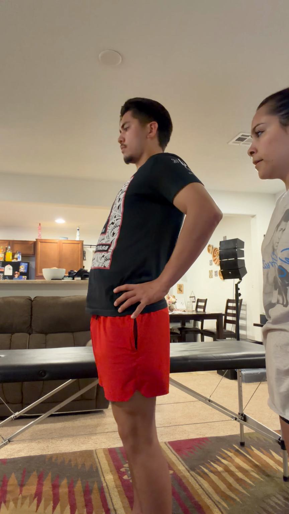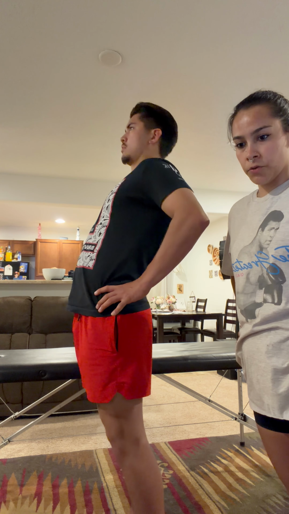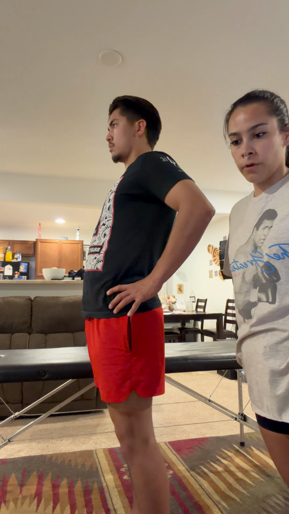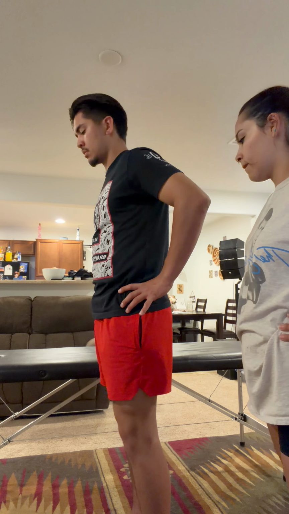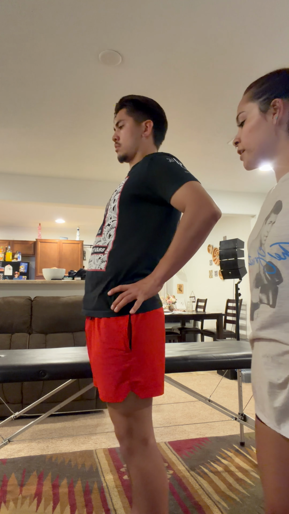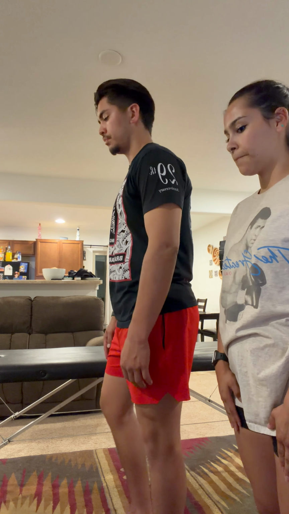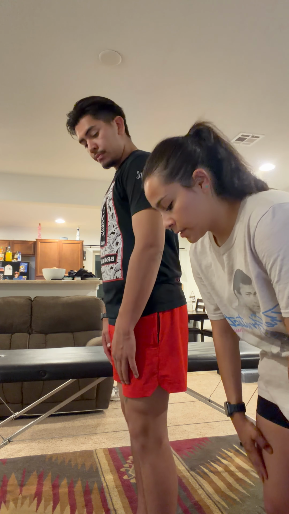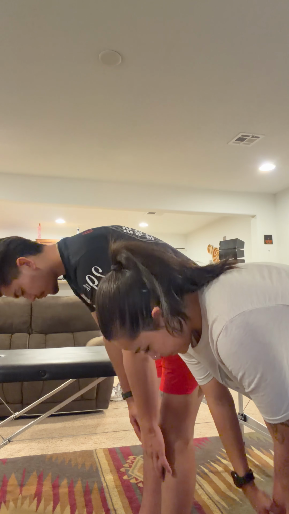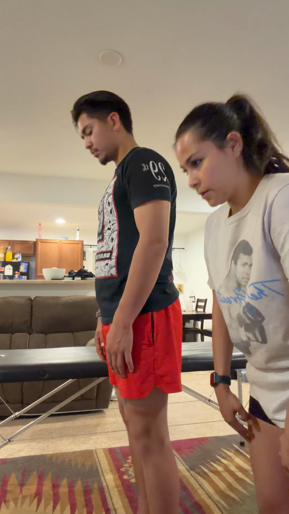And again, this can also be used to assess pain reproduction and distinguish intensity of pain or diminishing of pain. Now for flexion, I'm going to have you place your hands in front of your thighs, and you're just going to flex down at the hips and then back up gently.